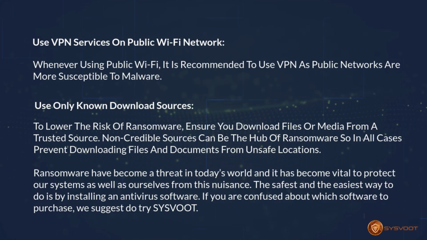Use only known download sources. To lower the risk of ransomware, ensure you download files or media from a trusted source. Non-credible sources can be the hub of ransomware, so in all cases prevent downloading files and documents from unsafe locations.